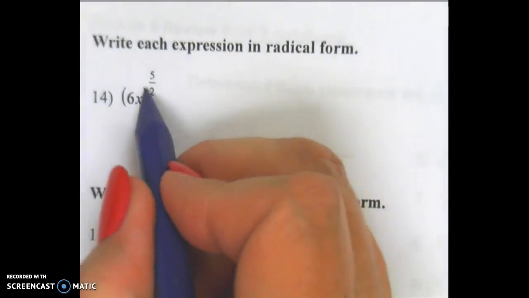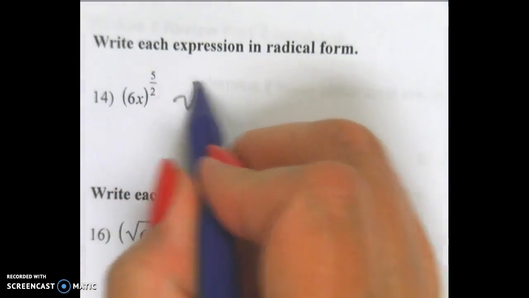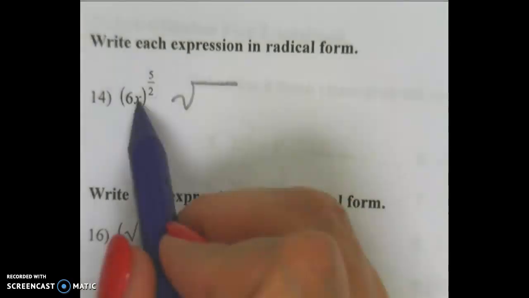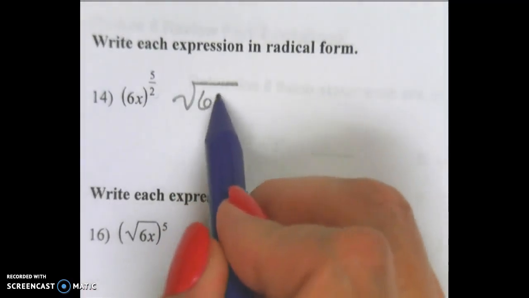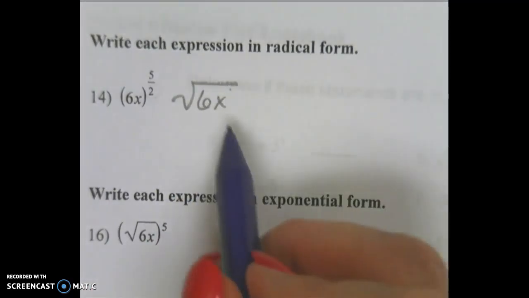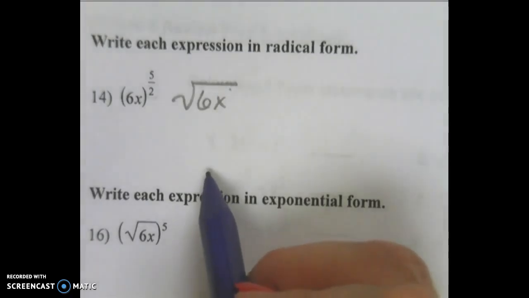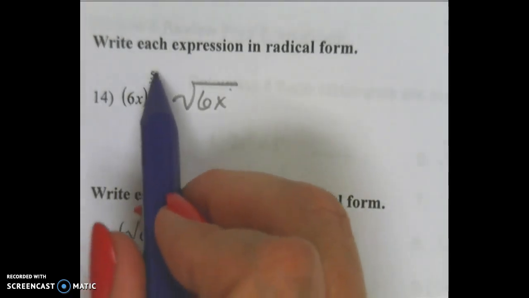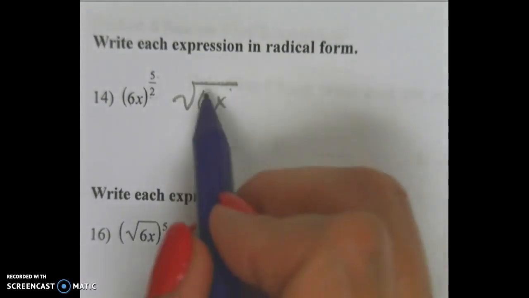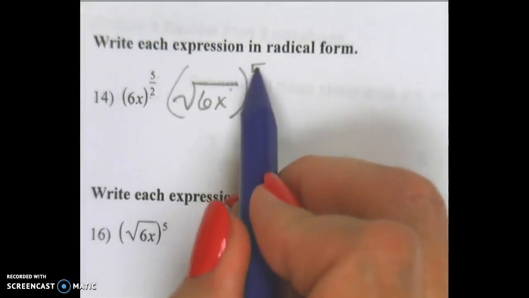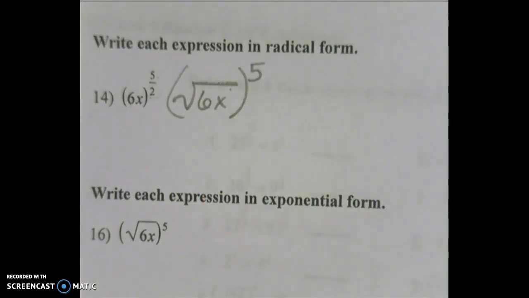Because this 2 is on the bottom, it tells me it is a square root. I'm going to take the 6x and put it on the inside. I can use parentheses, but I don't have to. And now the whole thing is going to be raised to whatever's on the top, which is the 5th power. And that's how I will write it in radical form.